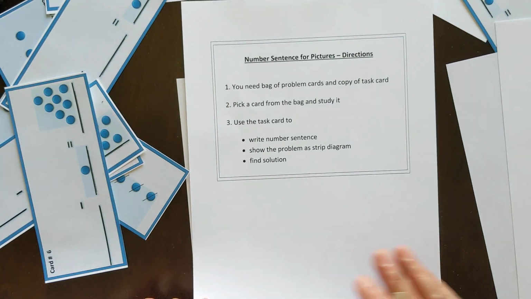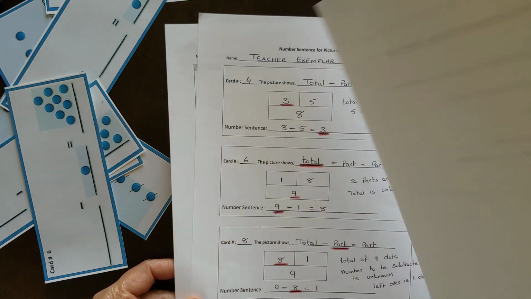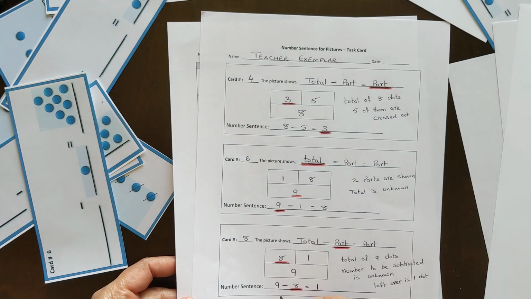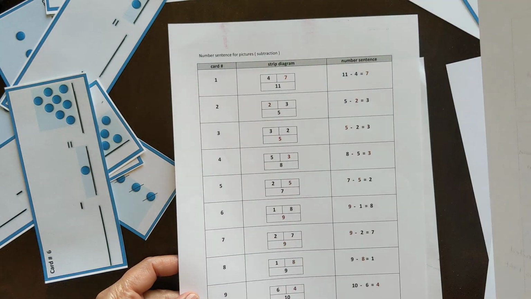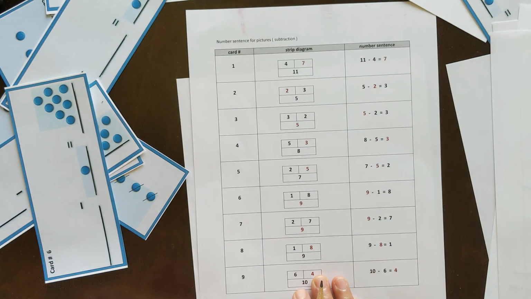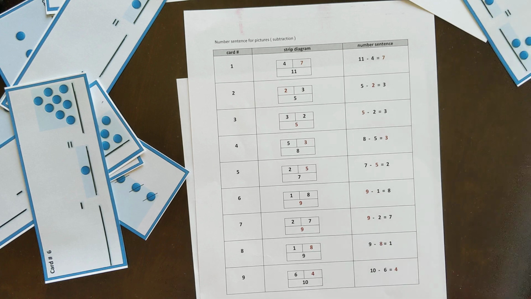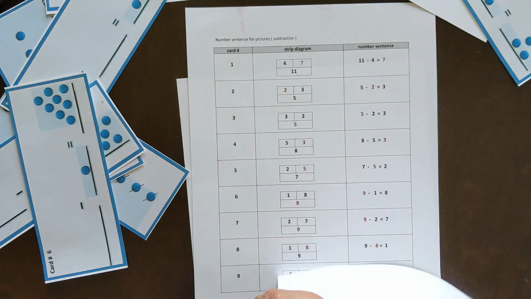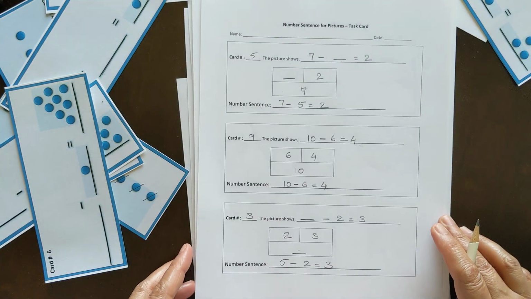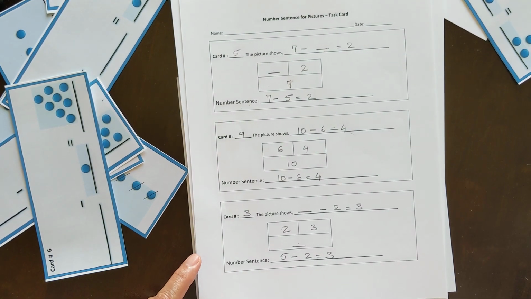Directions help students work on this activity independently. Teacher exemplar sets expectations, and answers provide immediate feedback. Please make sure to provide enough practice before putting this station in your activity group or station activity stations.